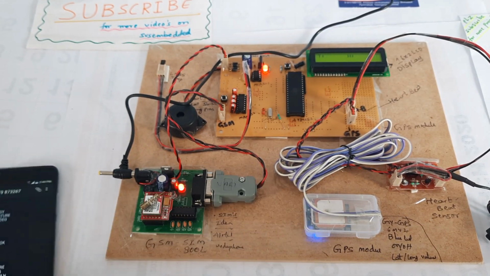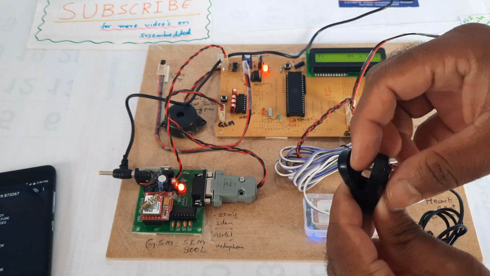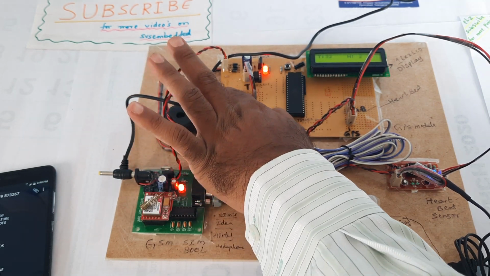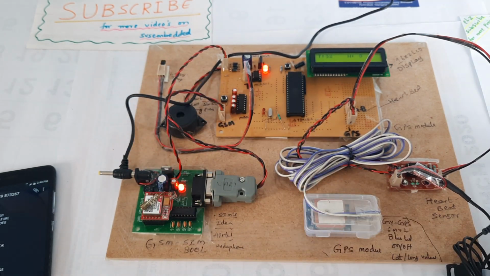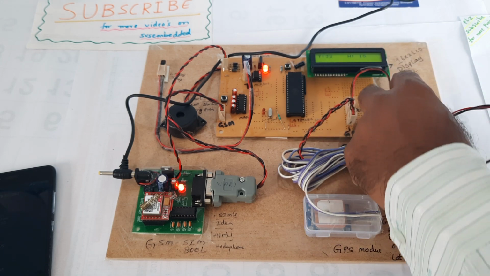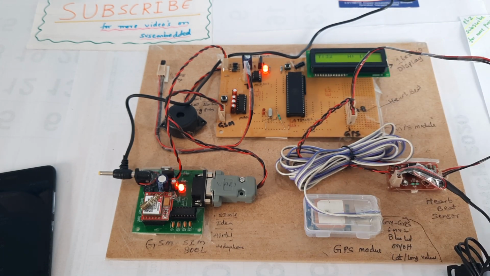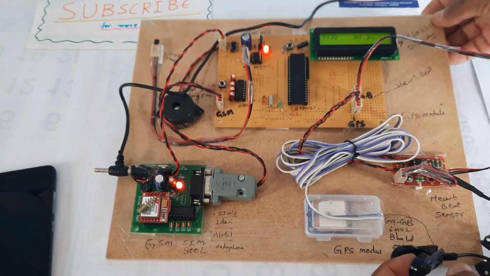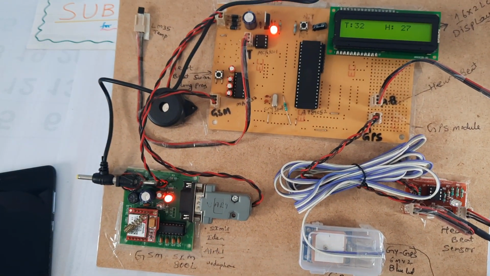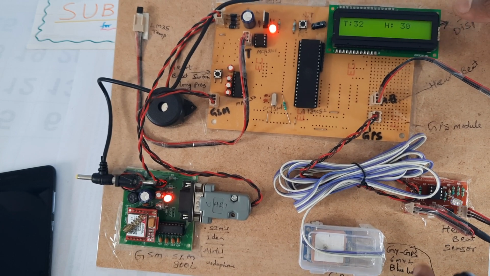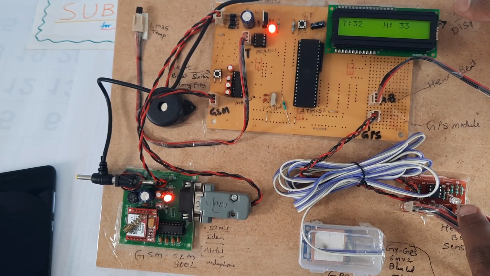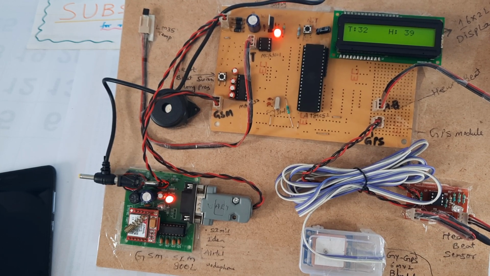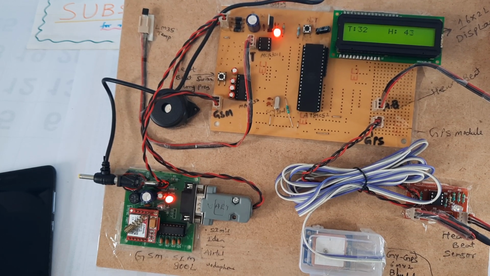Now I take the heartbeat clip and long press the switch. The counting is coming, and the pulse is coming. It will take a 60-second count. Once the count is completed, it will send the SMS alert.